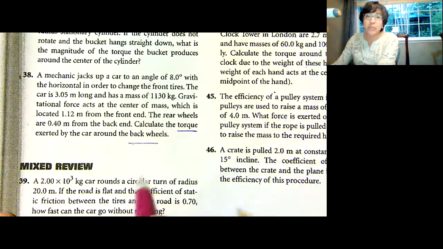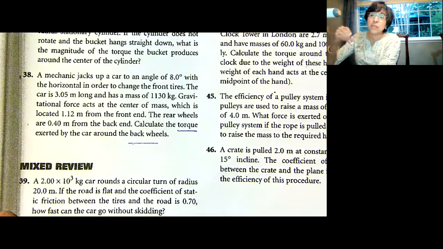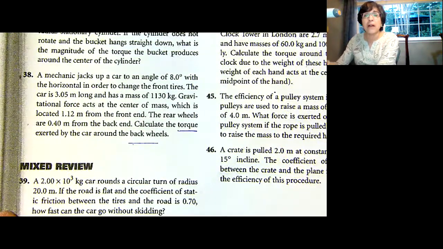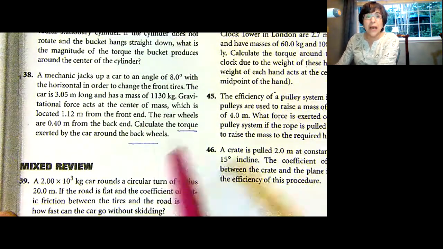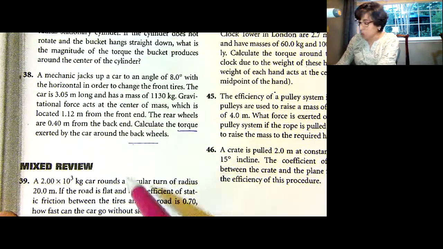So we have to pretend that the hinge, kind of like the door spinning when you push open the door, the hinge is where it's spinning around. It could go all the way around. And here we're talking about where's the torque with respect to the back wheel.